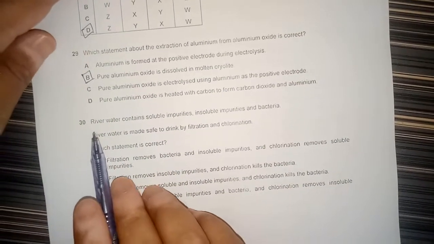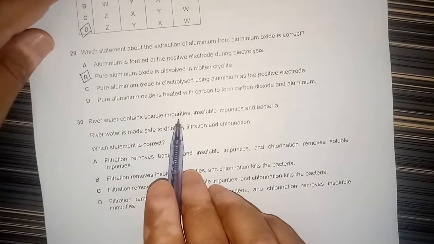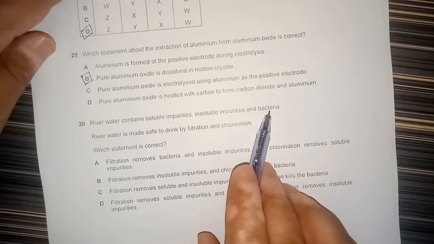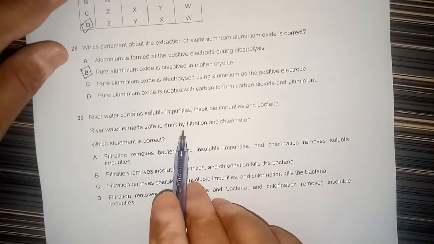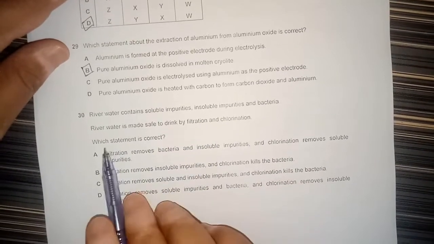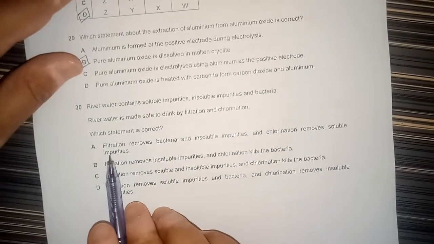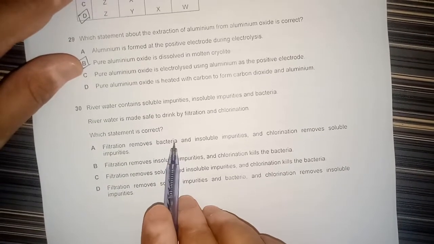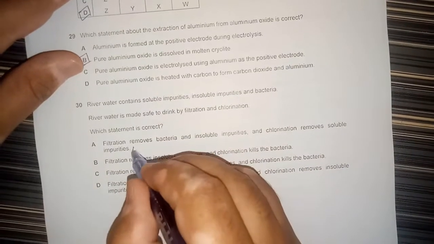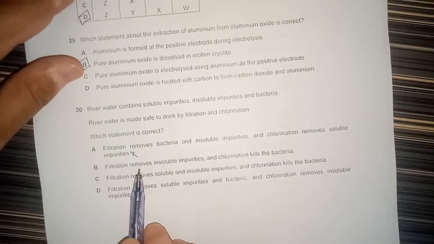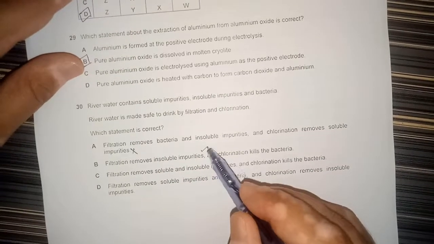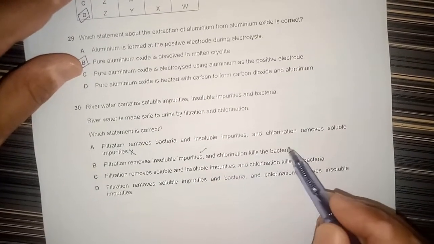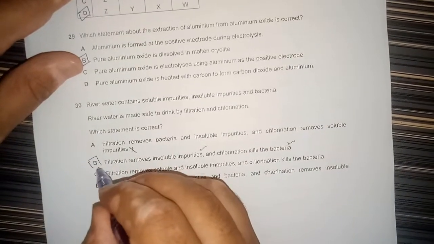For question number 30, river water contains soluble impurities, insoluble impurities and bacteria. River water is made safe to drink by filtration and chlorination. Which statement is correct? We can say that filtration removes bacteria. No, filtration is not able to remove the bacteria. Filtration removes insoluble impurities. Yes, this is fine. And chlorination kills bacteria. Yes, so B is the right option. No need to go forward.